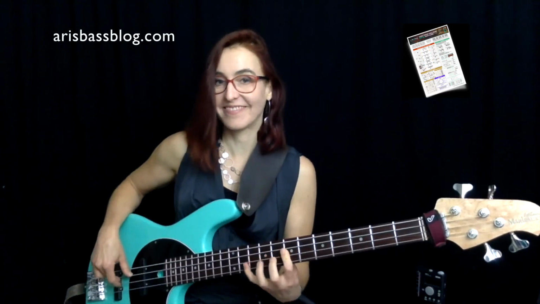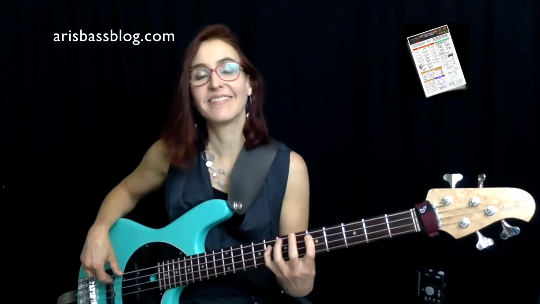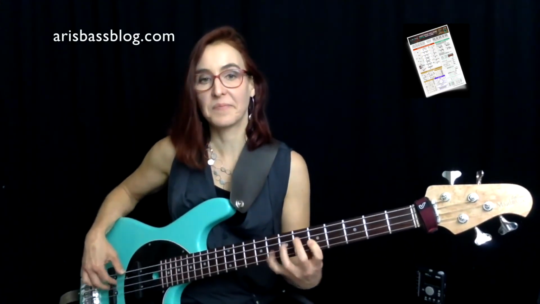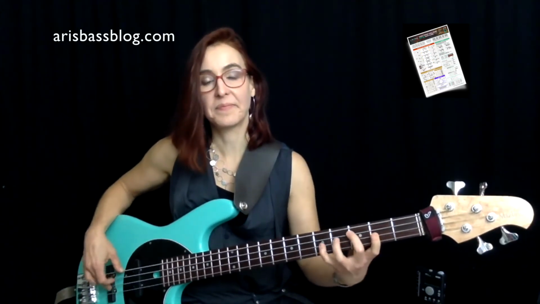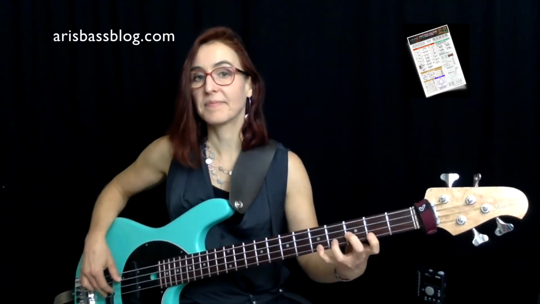Diminished. And by knowing whether it's a major, minor, or diminished triad on each scale degree, you figure out what the triads are that go with it. Again, that's in the book. But that's the fun part.